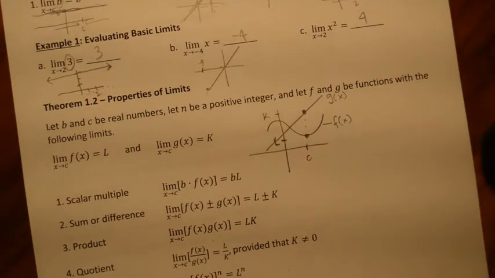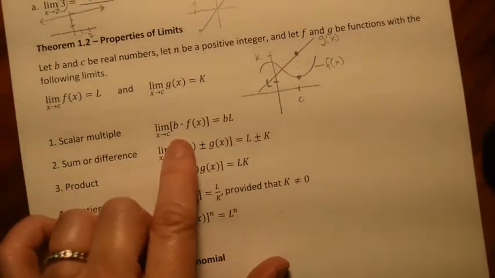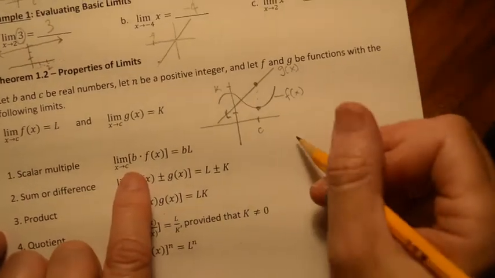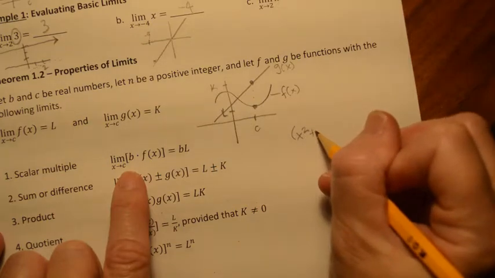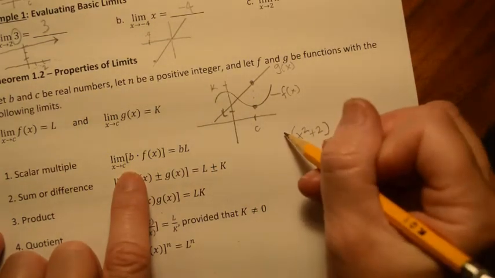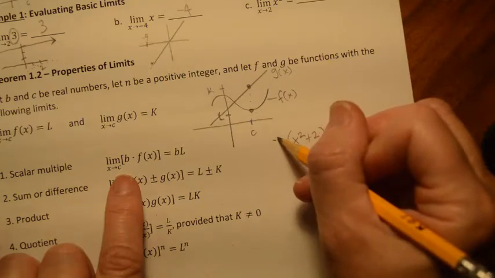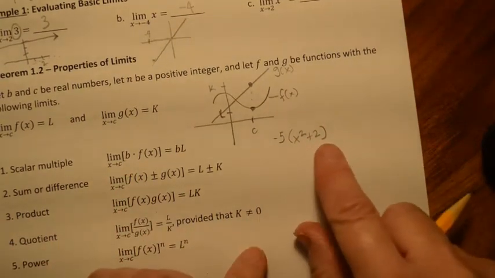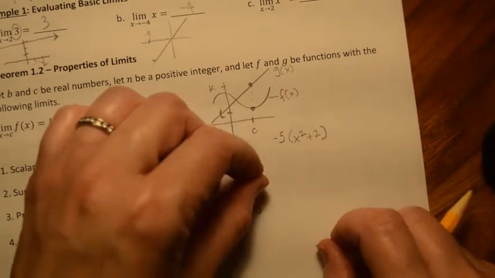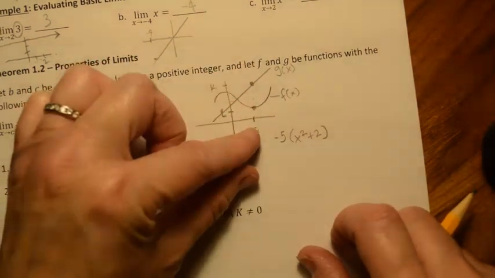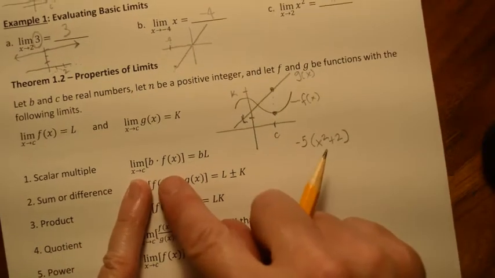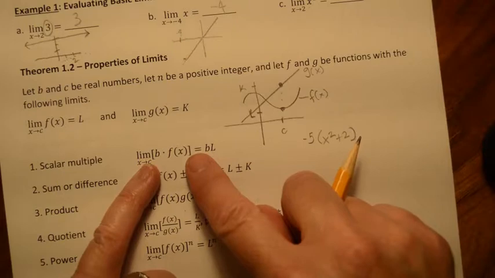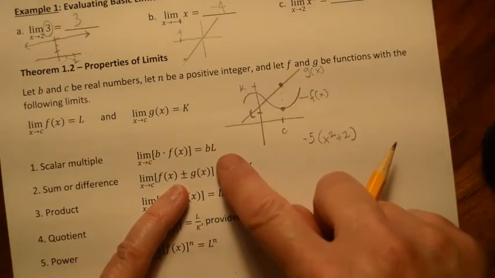As x approaches c, f approaches L, whatever that is, and as x approaches c, g of x approaches this value k. This one is saying that if we take some scalar multiple of the function, say x squared plus 2, a scalar multiple would just take a constant out front, like -5, and multiply it through. We know from our work with quadratics that that's going to cause it to either stretch or compress. And what it's telling us is that the limit of the product is the same as the product of the limits.